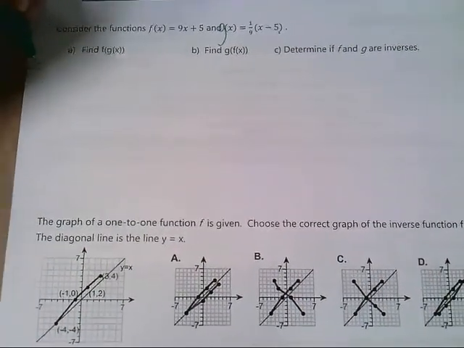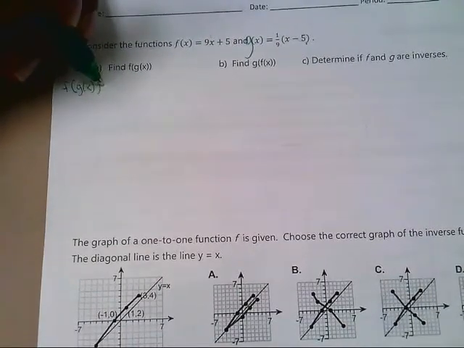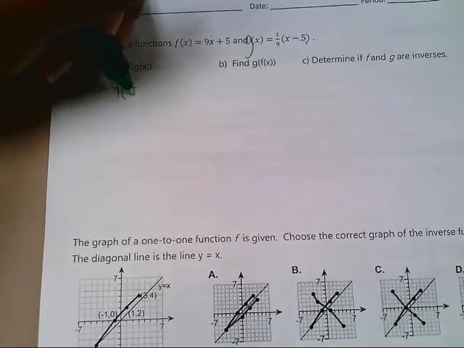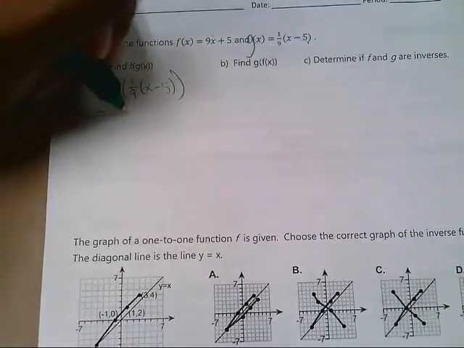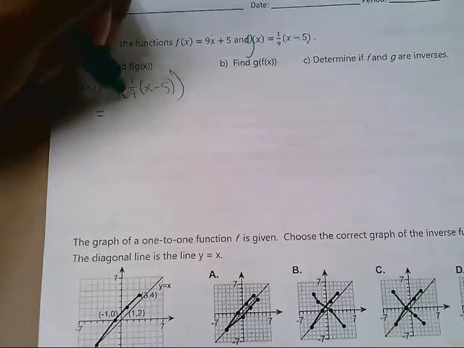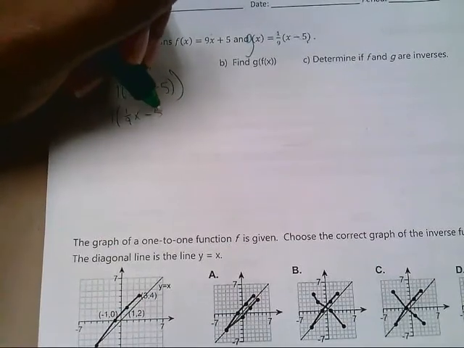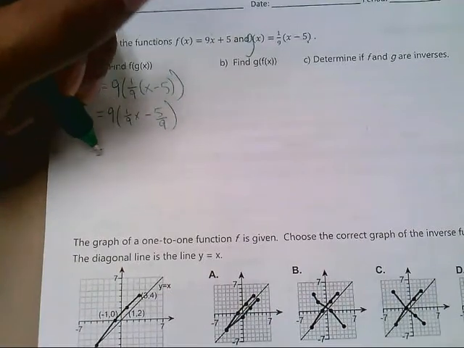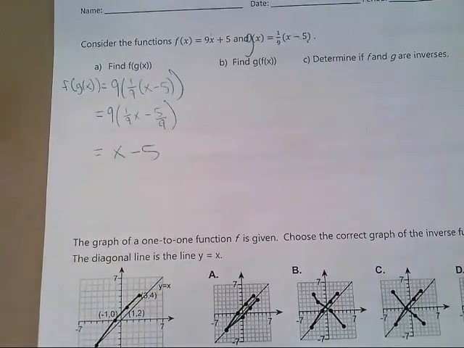So f of g of x is going to be 9, and we're taking this x out to plug in 1 over 9 times x minus 5. So if we distribute this 1/9 first, we'll have 9 times (1/9)x minus 5/9. And then we distribute the 9, so we'll have x minus 5.